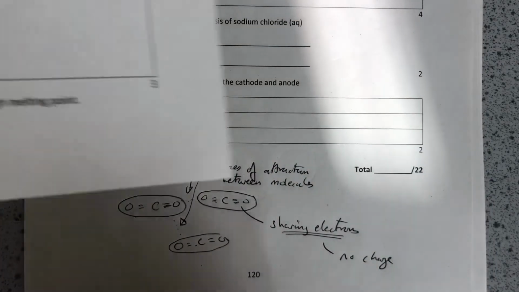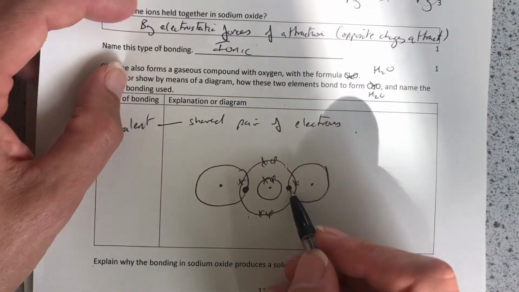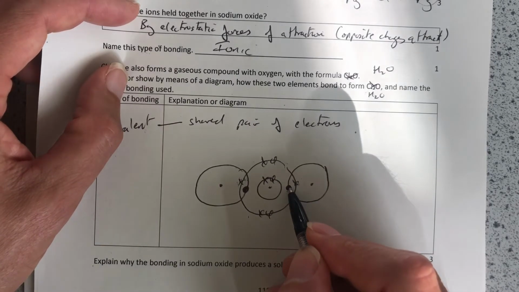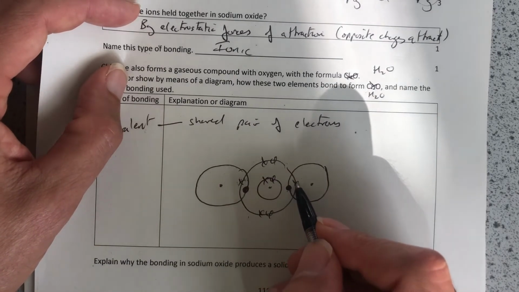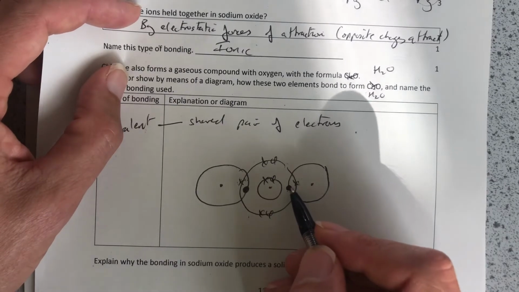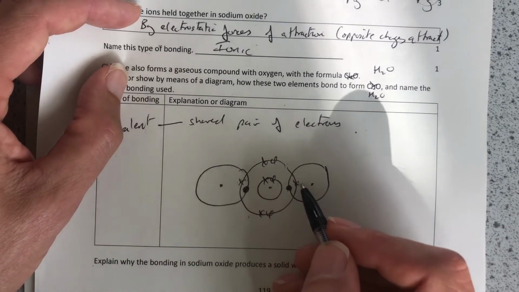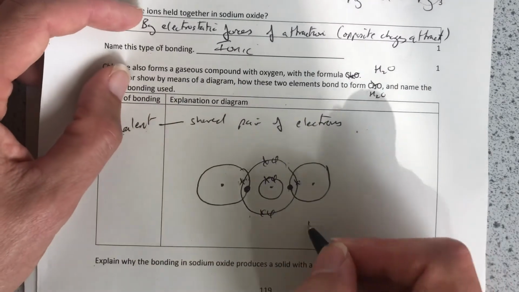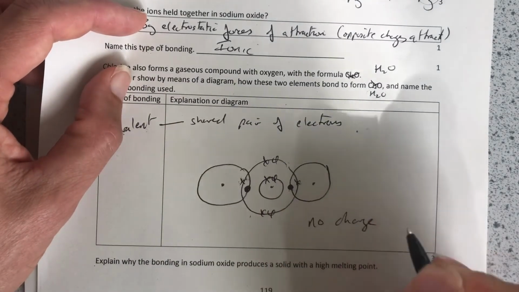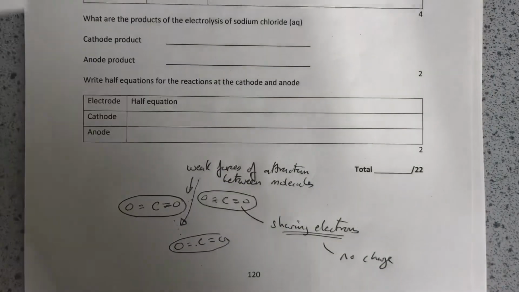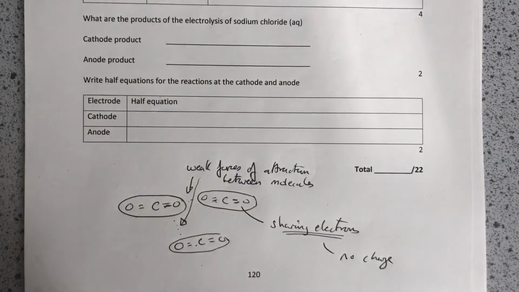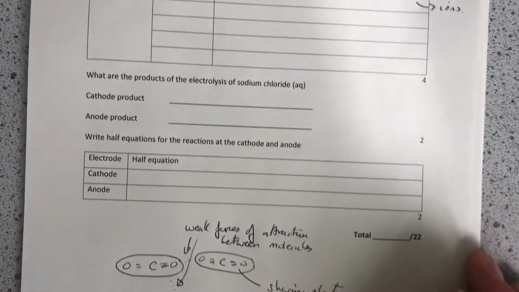Go back to this diagram of covalent bonding. Look, they're sharing. This hydrogen has not lost its electron. It's sharing it with an oxygen. So although it's lost a little bit, because it's given it to the oxygen, it's gained a little bit from the oxygen as well. So overall, there is no charge on covalent molecules. Simple molecules are not charged. If you go to A-level, they will expand on that, but for GCSE, simple molecules are not charged.